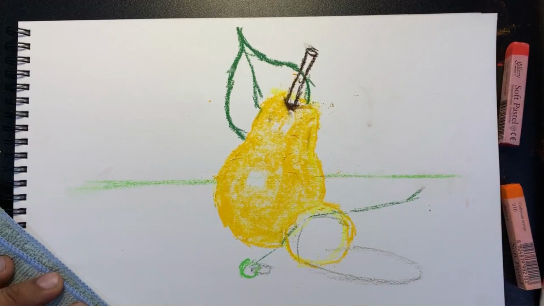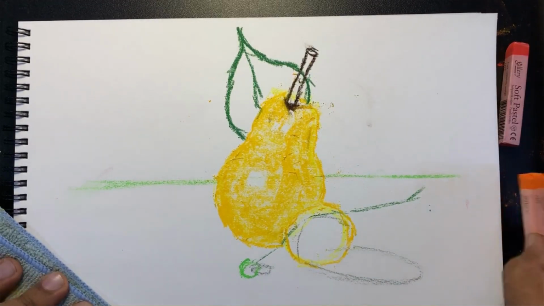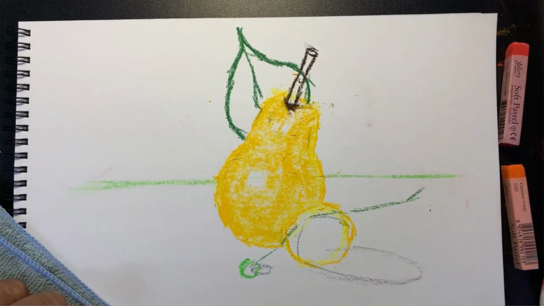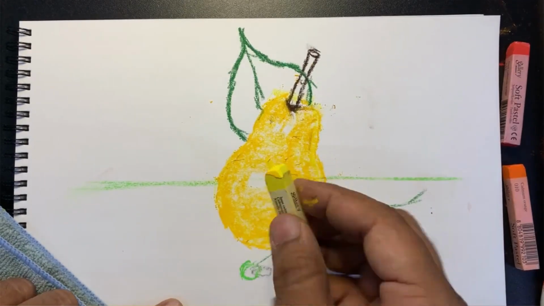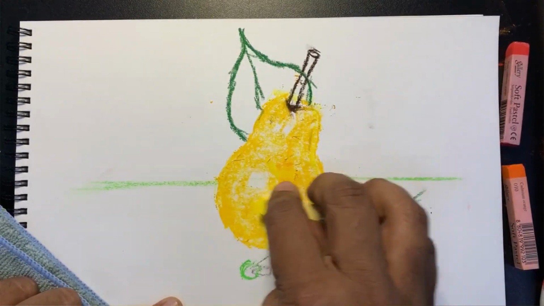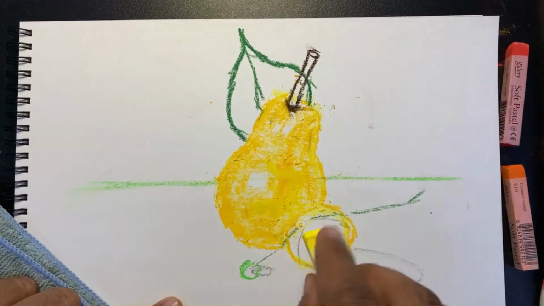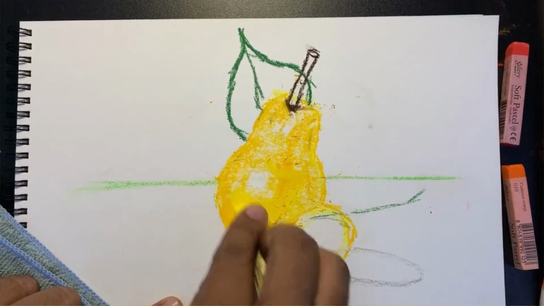Then I'll be going towards a darker tone, but let me just go with a lighter tone. I'll just apply some lemon yellow, and you can see now the colors are blending in a particular area.